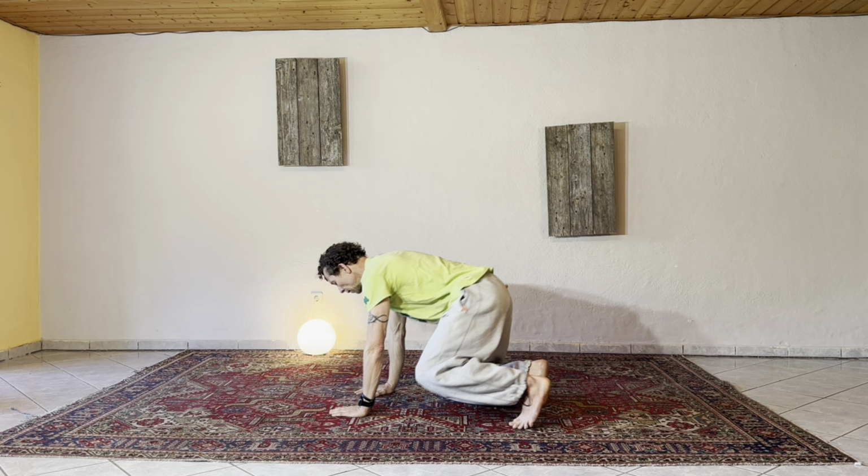That means the more turns there are, like orientation turns from forward to backward, or from prone to supine, from this position to this position, the more you have orientation changes, or the longer transitions are, the more we have combinations.